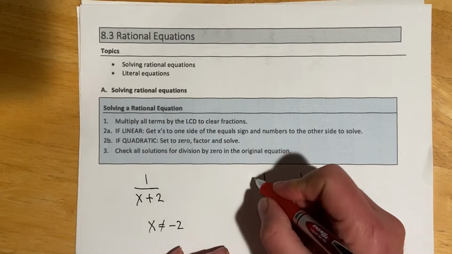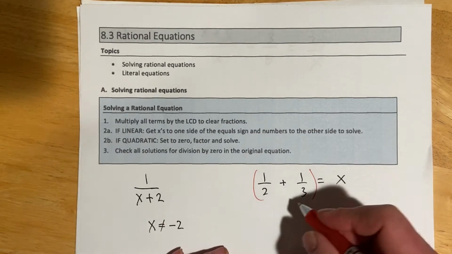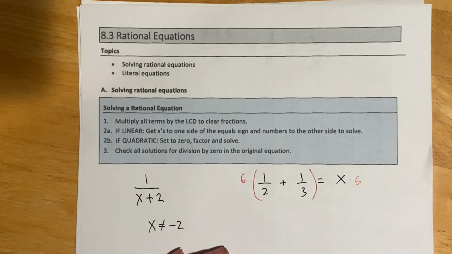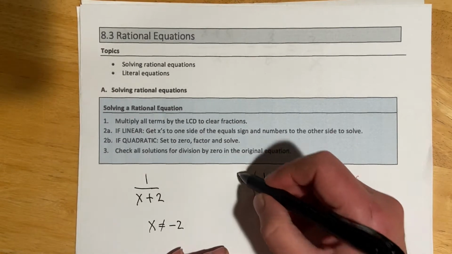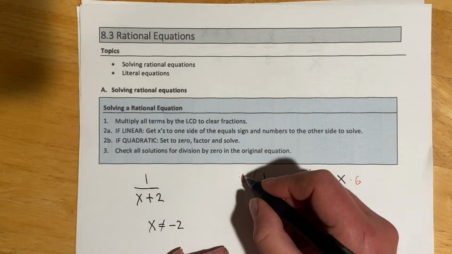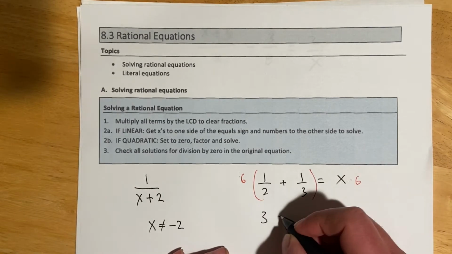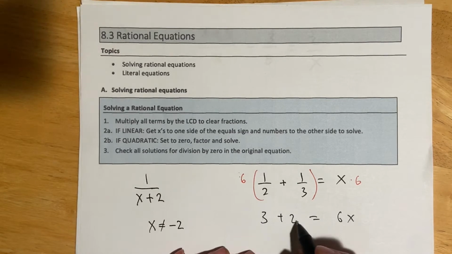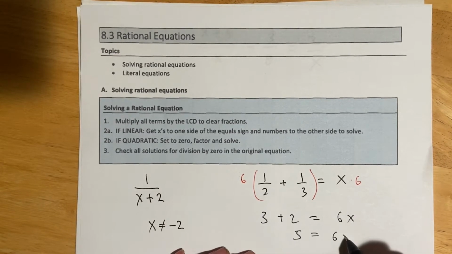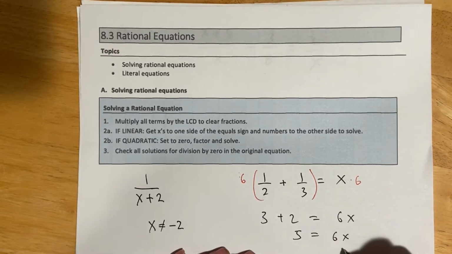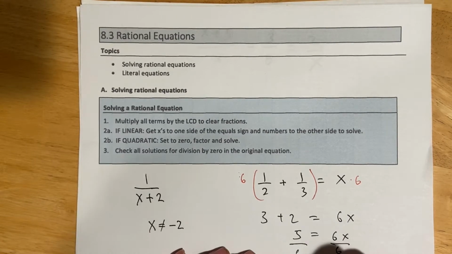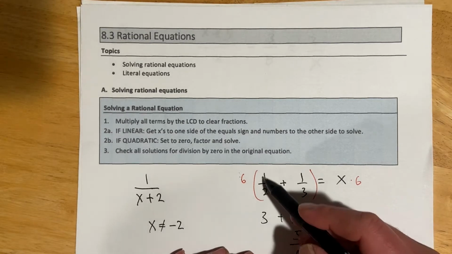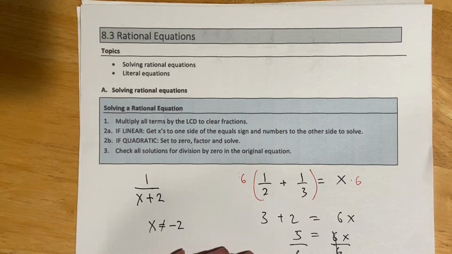To clear fractions, I can multiply both sides by an LCD. So in this case, my LCD is 6. So then multiply both sides by 6. Here I'd have 6 over 2, so that would reduce to 3. Here I'd have 6 over 3, so that would reduce to 2, that equals 6x. 3 and 2 would make 5 equals 6x. Divide both sides by 6 and x equals 5/6, which makes sense because 1/2 and 1/3 is 5/6.